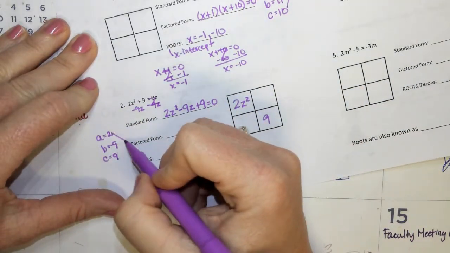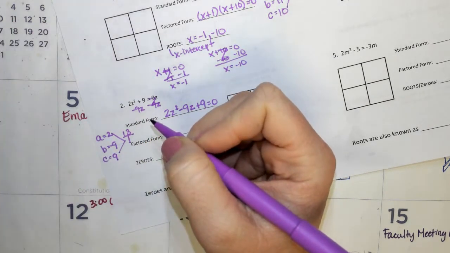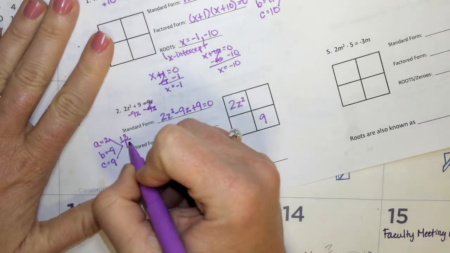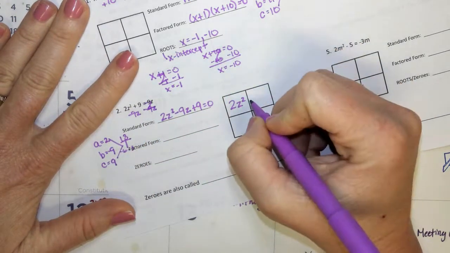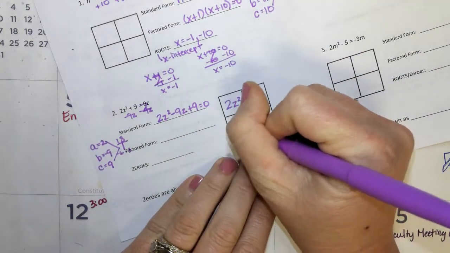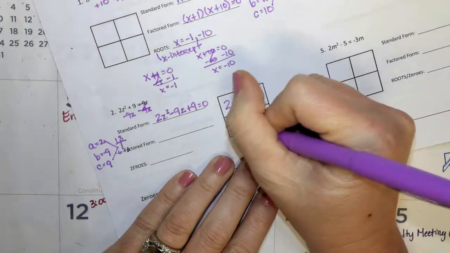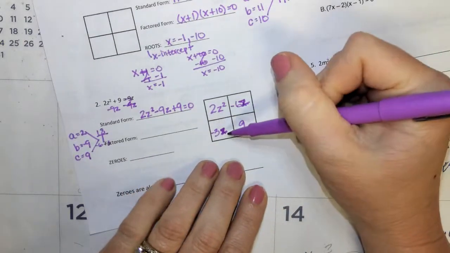So now I can do my a times my c, which gives me 18, and 2 factors of 18 that add up to give me negative 9 would be negative 6 and negative 3. So I'm going to use negative 6z in the top right and negative 3z in the bottom left. And then I'm going to start factoring out.